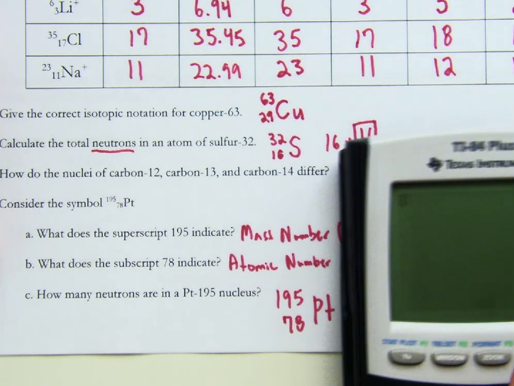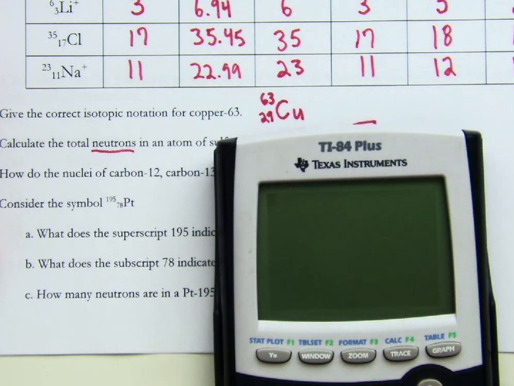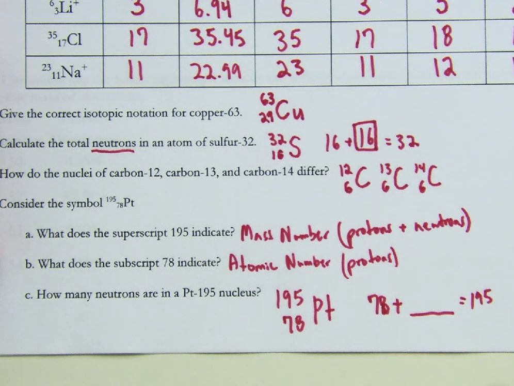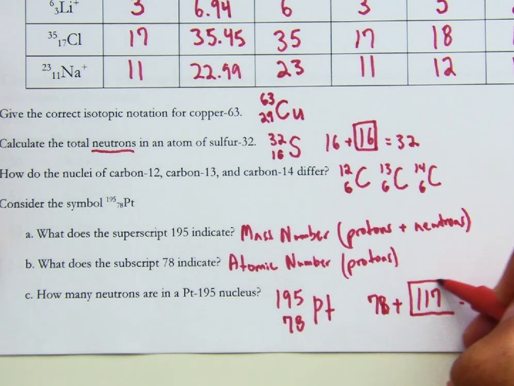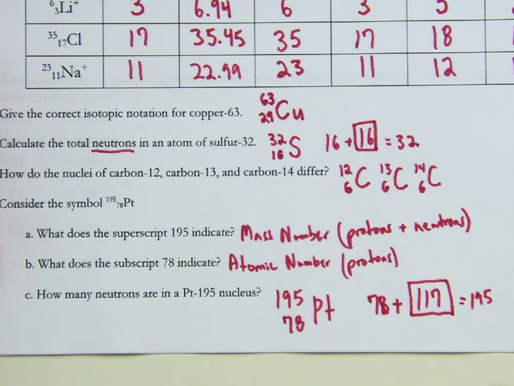So bring this in. 195 minus 78 is 117. That is your number of neutrons. 78 protons plus 117 neutrons gives you your mass number, 195.